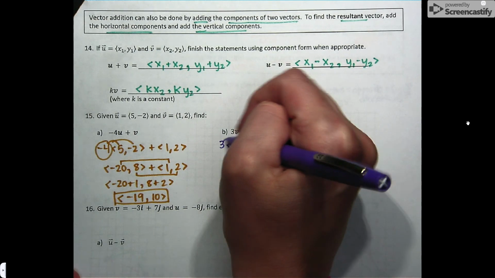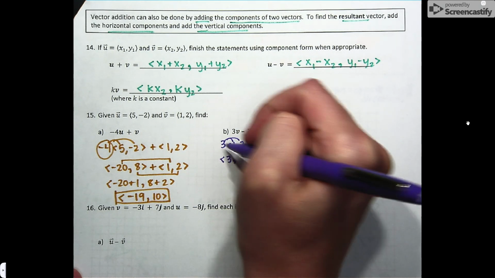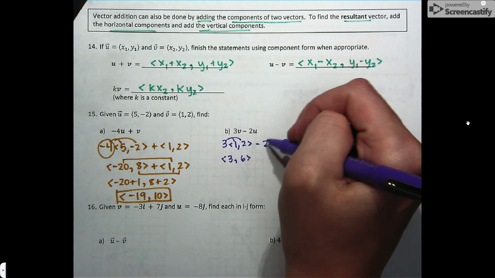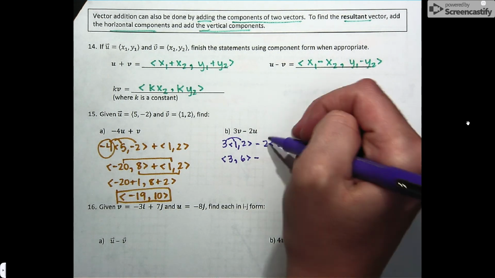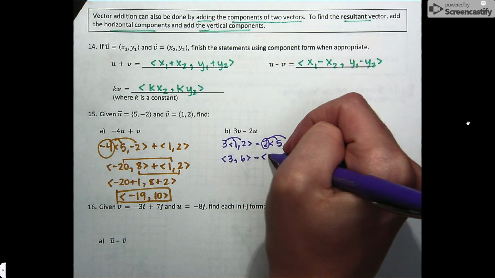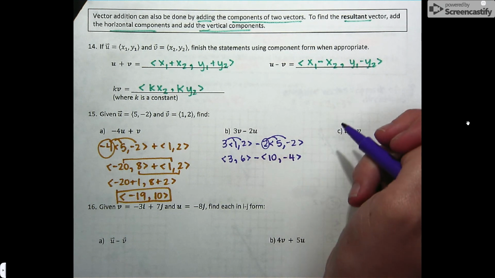I obviously distribute the 3 into the first vector. So 3 times 1 is 3. 3 times 2 is 6. But then for the second vector, I personally leave it as a subtraction problem and just distribute the 2. So 2 times 5 is 10, and 2 times negative 2 is negative 4.